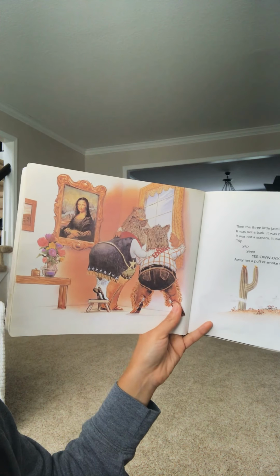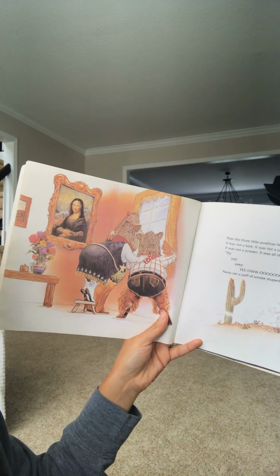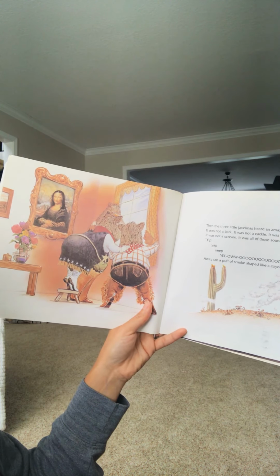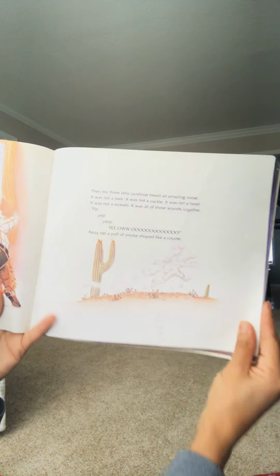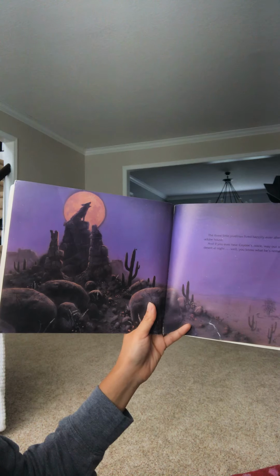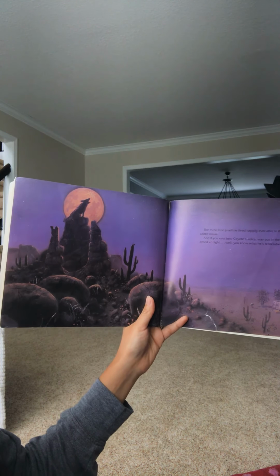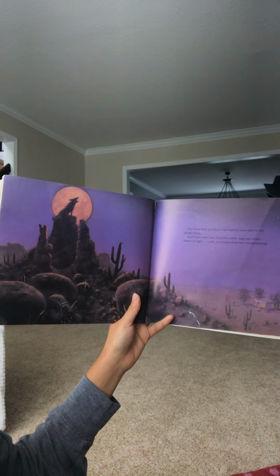Then the three little Javelinas heard an amazing noise. It was not a bark. It was not a cackle. It was not a howl. It was not a scream. It was all of those sounds together. Yup, yup, yup, yup. Away ran a puff of smoke shaped like a coyote. The three little Javelinas lived happily ever after in the adobe house. And if you ever hear Coyote's voice way out in the desert at night, well, you know what he's remembering.